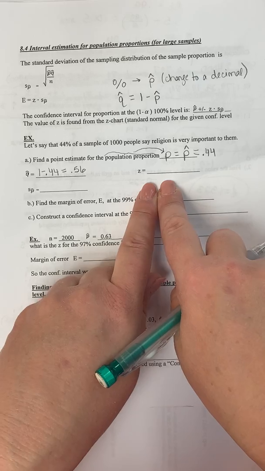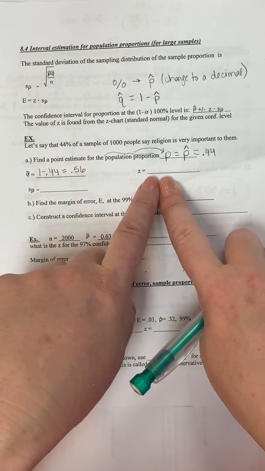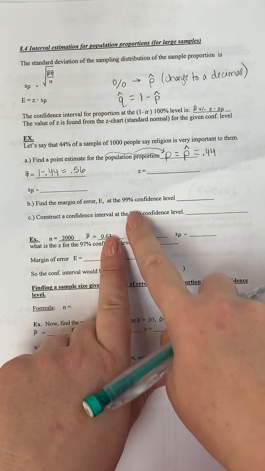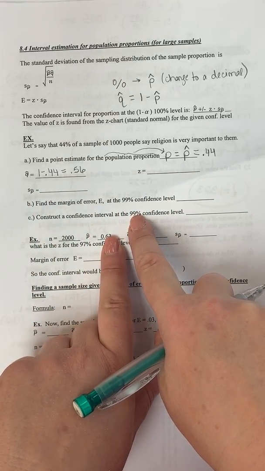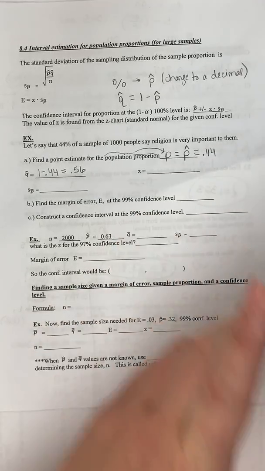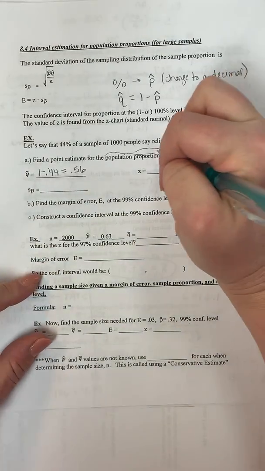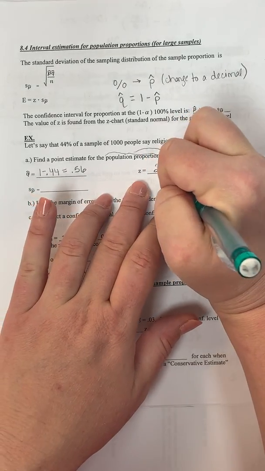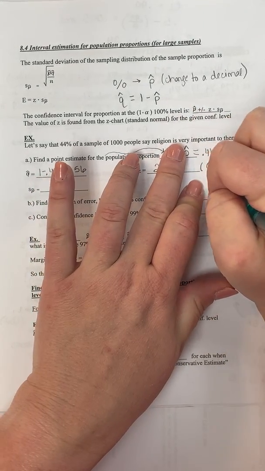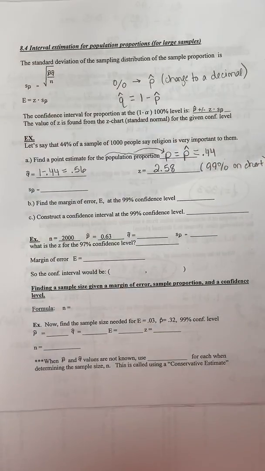Now we want to find Z. Well, in order to find Z, I need a confidence level. It's not 44%, that's your P hat. You're going to have to read on through the problem. And if you read ahead, I see a confidence level of 99%. That's what you're going to use. So I'm going to go to my chart for 99%. I'm going to use that circled value, and 2.58 is my Z. So remember, this is a 99% confidence level on your chart.